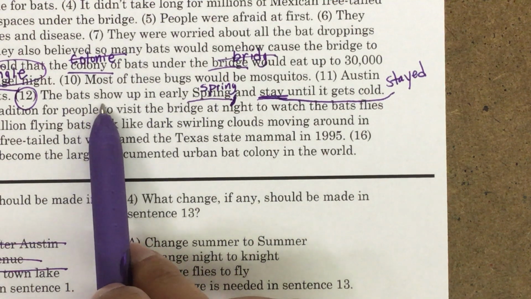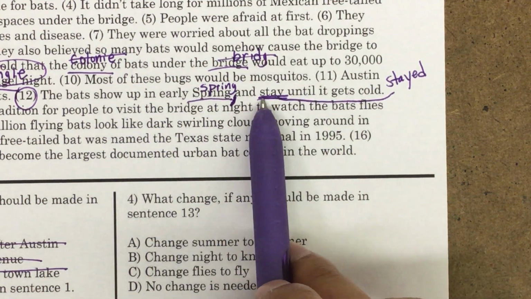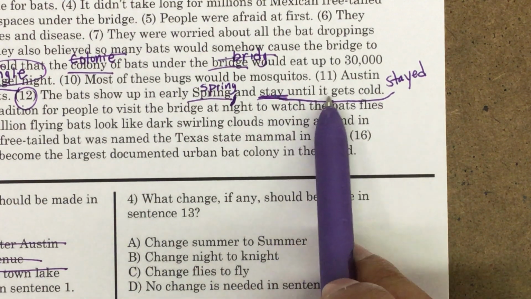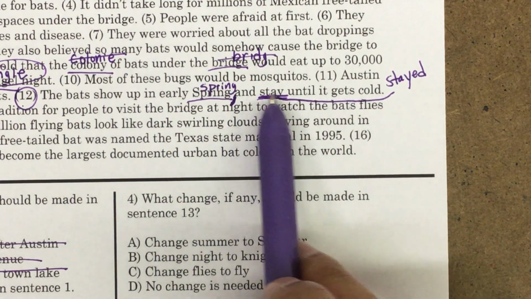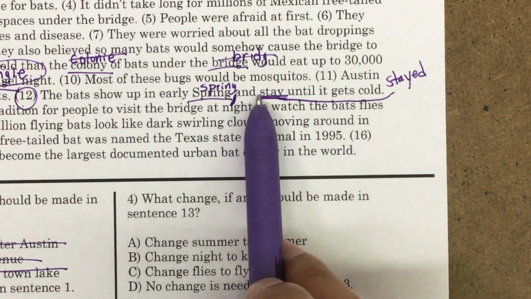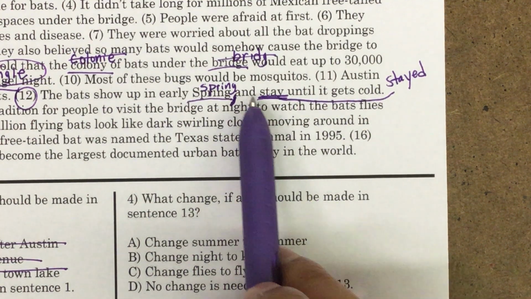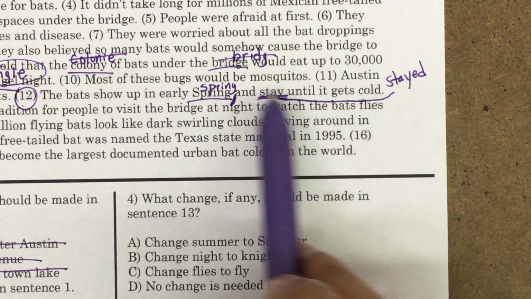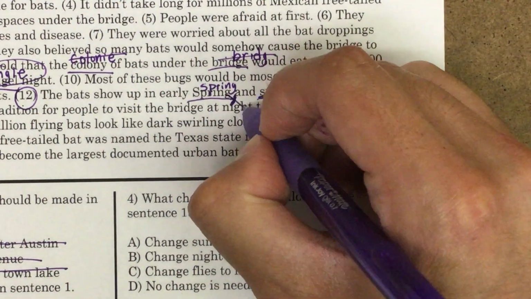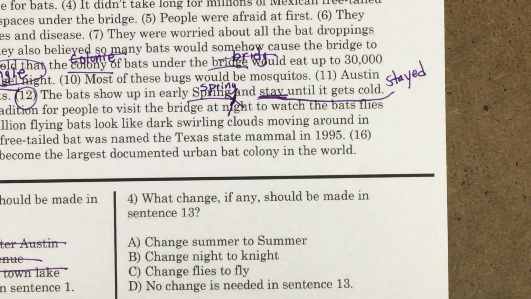The predicate is show up in early spring. But the sentence on the other side is not balanced correctly. Stay until it gets cold. It's missing its subject. This is the predicate. Stay until it gets cold is a predicate, the verb. It's missing the subject, the who. So this is not a complete sentence. So you do not need to use the comma and conjunction. So it's not that, we don't need that.